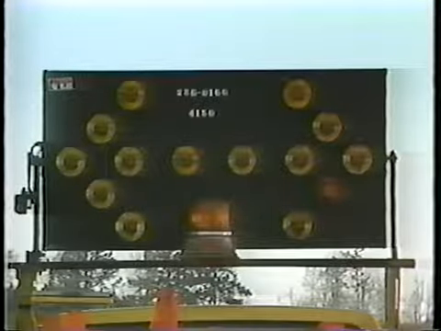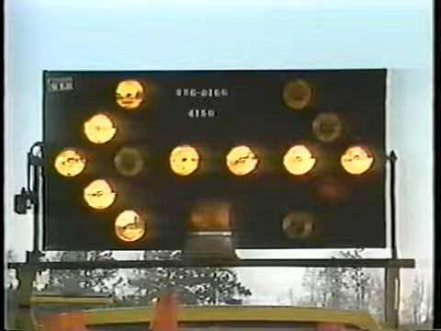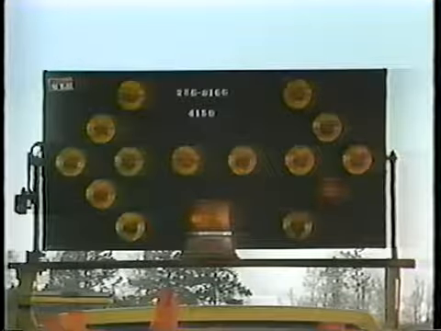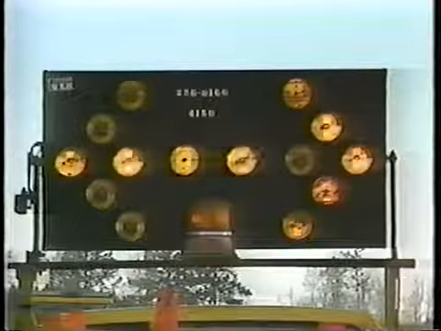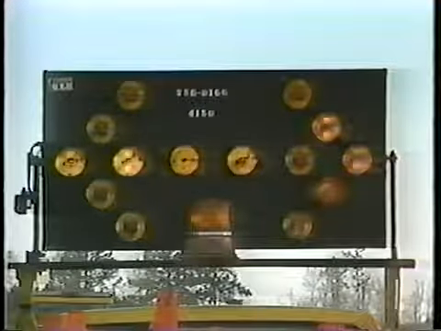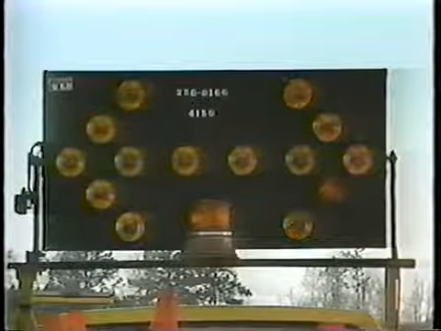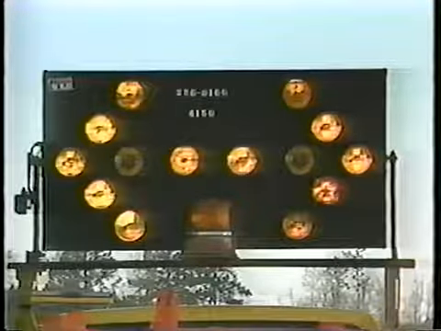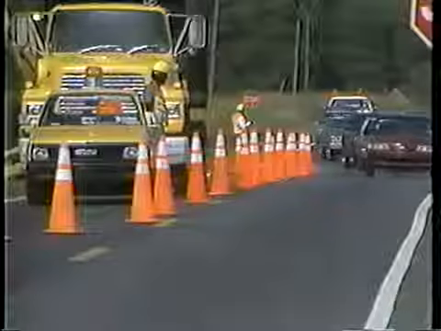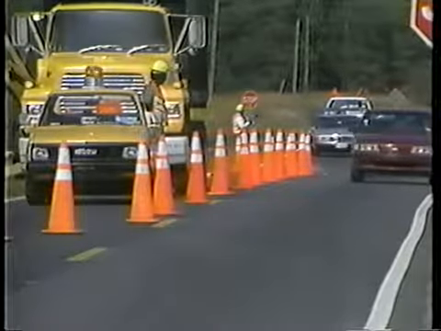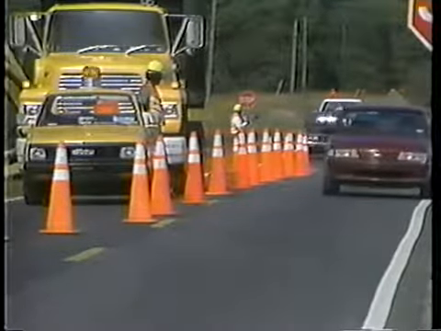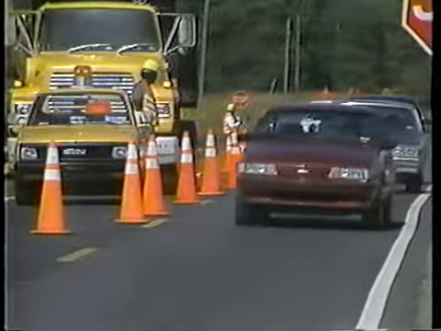Arrow displays have four basic operating modes: left arrow, right arrow, left and right arrow, and caution mode, with 4 lamps arranged in the 4 corners of the panel. Flashing arrows must never be used on 2-lane roadways, because traffic may be directed into a head-on collision. Arrow displays on 2-lane roads can only be used in the caution mode.